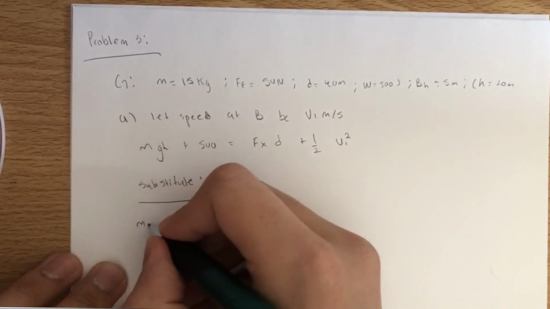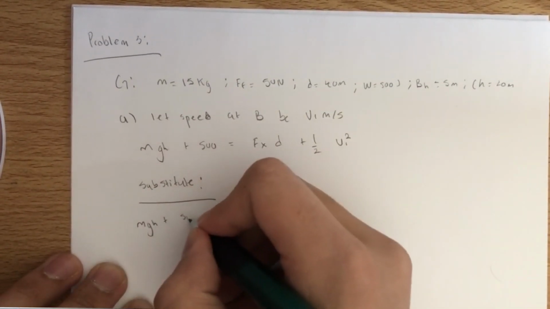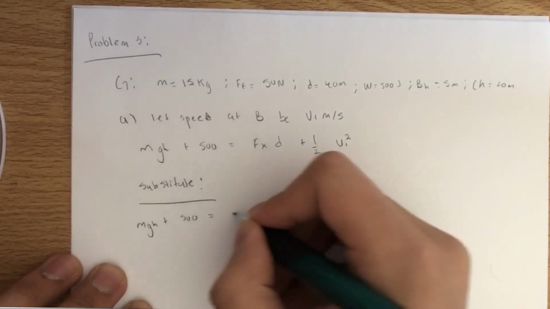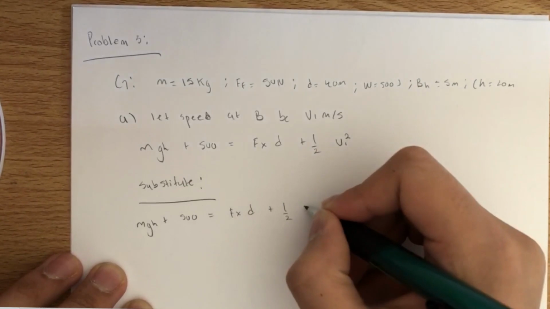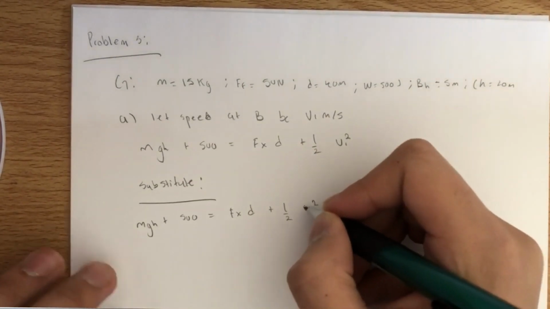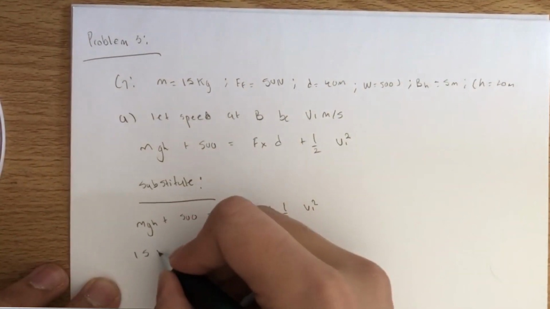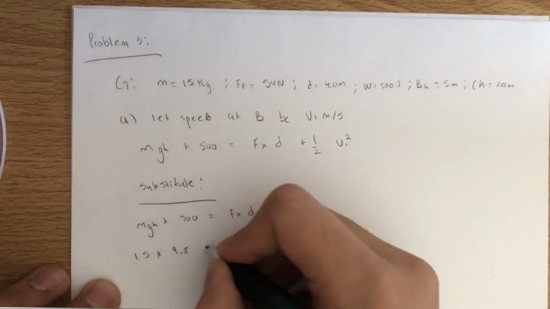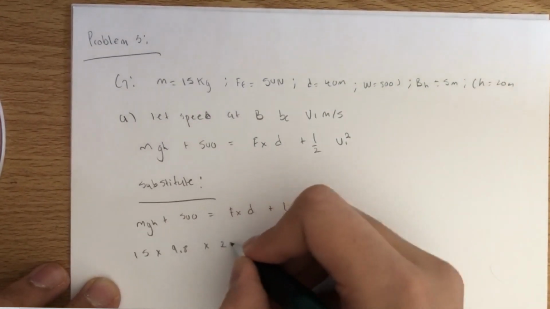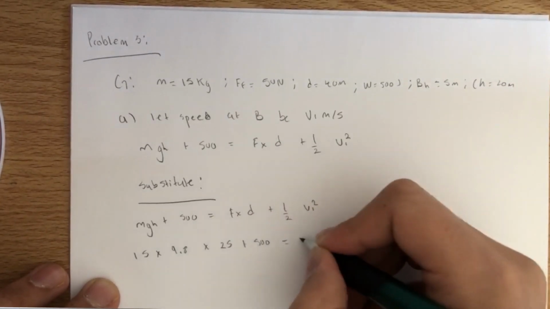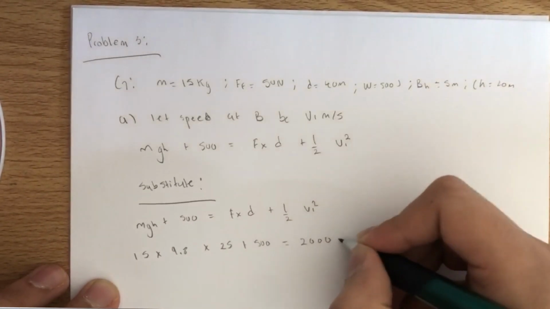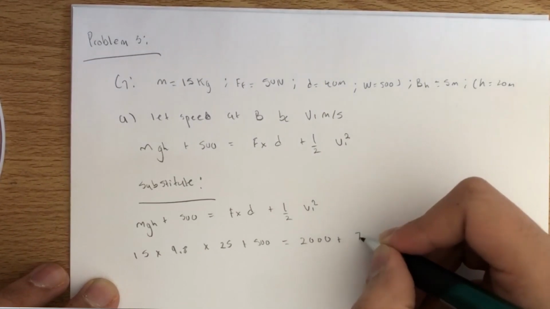Gravitational potential energy is the energy that an object has due to its position in a gravitational field. If the object is lifted straight up at a steady speed, then the force required to lift it at the height is equal to its weight, which is mg. 8 times 25. 25 comes from adding the height of B and the height of C. Plus 500, which is the work, equals 2000 plus 7.5 times V1 squared.